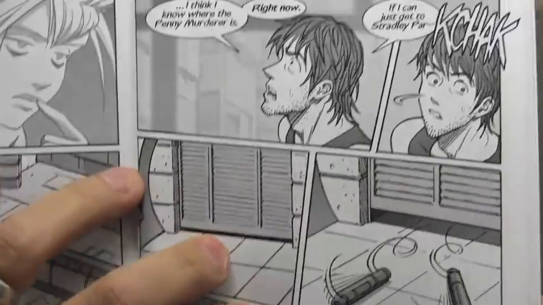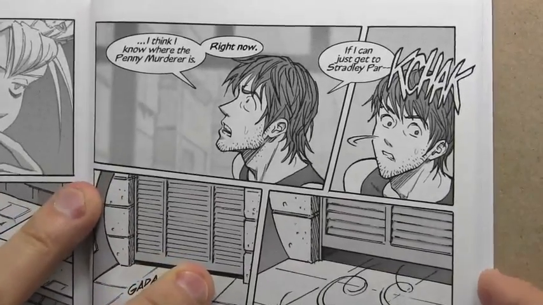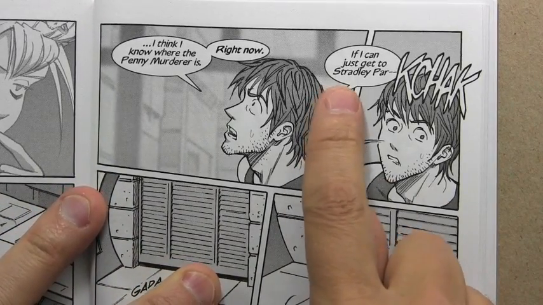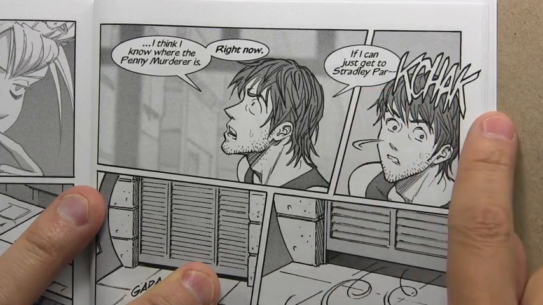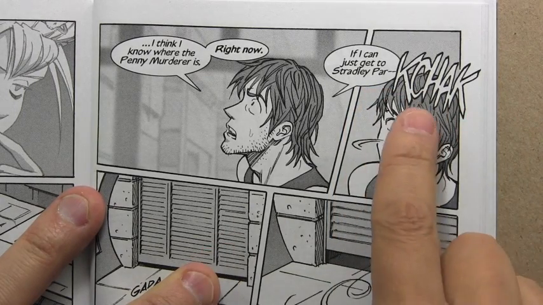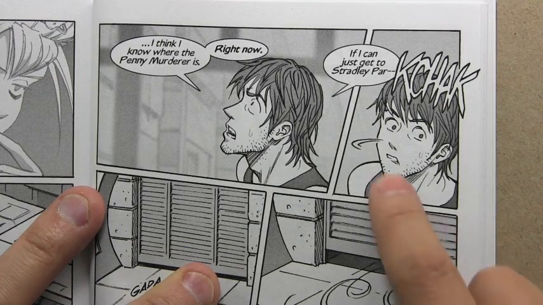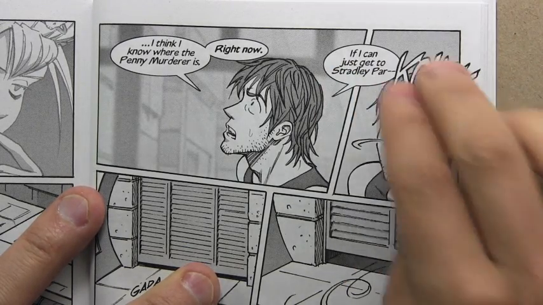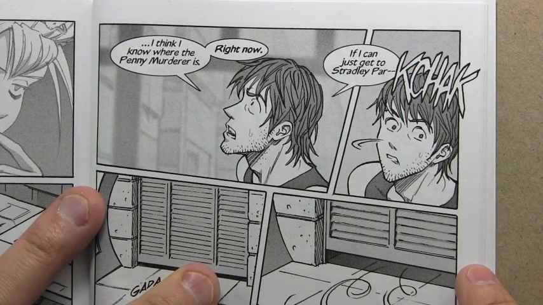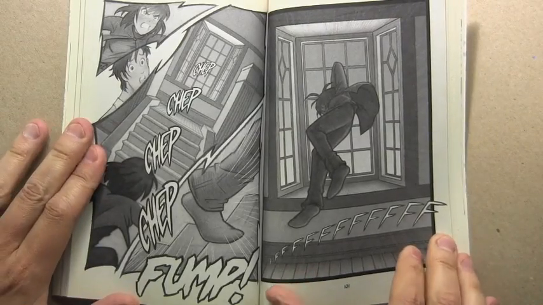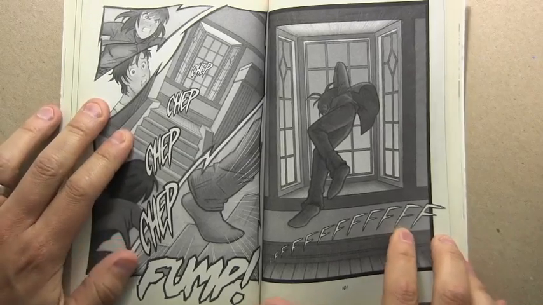Here's another example of a sound effect working with a word balloon. Here Brody says, "If I can just get to Stradley Park, ka-chak," and the ka-chak sound is literally interrupting what he's saying. This I spoke of in an earlier video, but I do believe that when you want one thing to interrupt another, you've got to get them really close together to assist in the sort of immediacy of one sound overlapping the other.